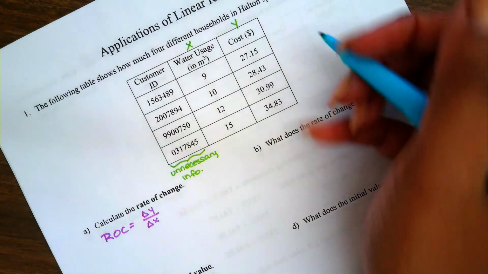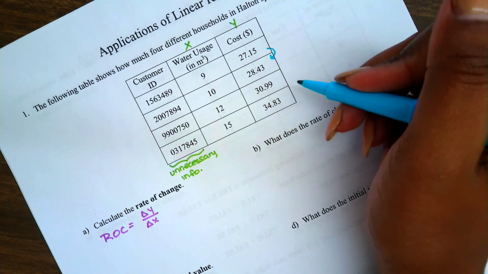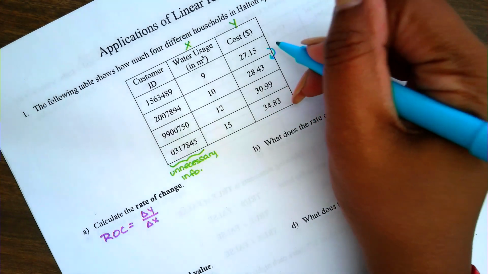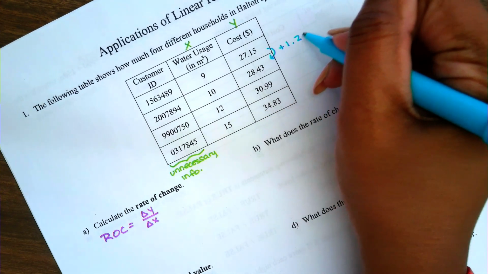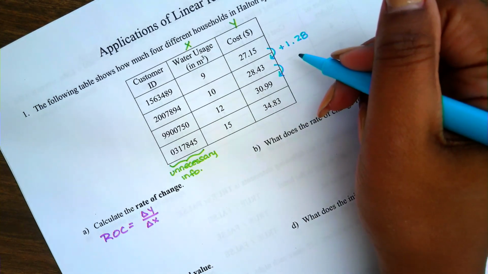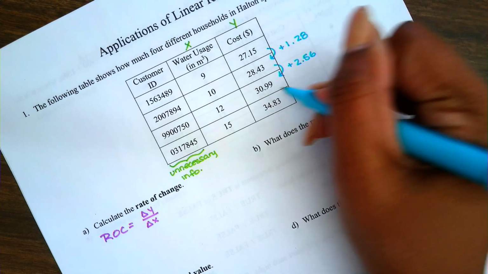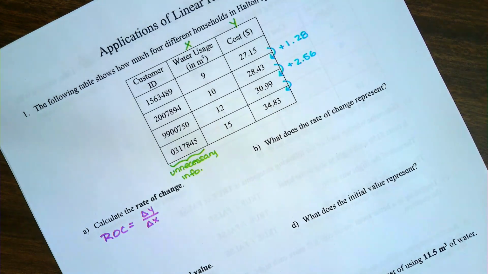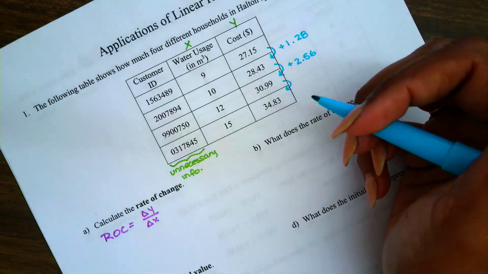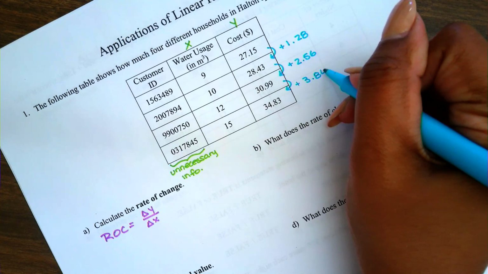So from 27.15 to 28.43, we have actually added 1.28. From 28.43 to 30.99, we've added 2.56. From 30.99 to 34.83, we've added 3.84.